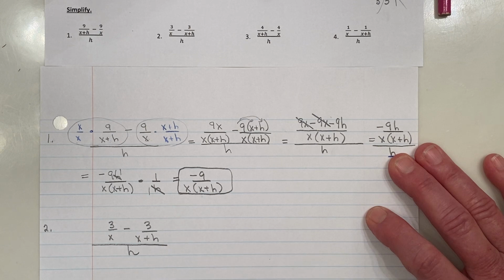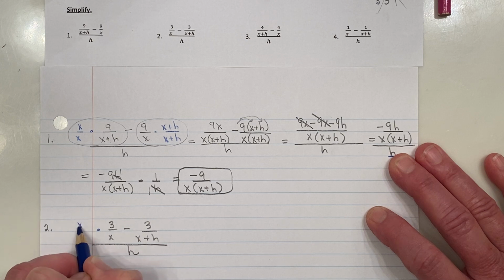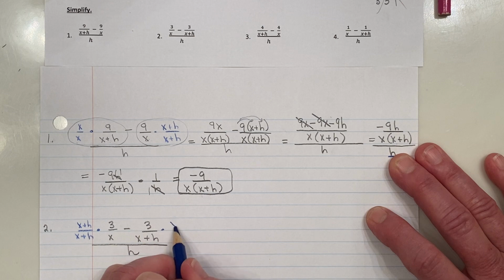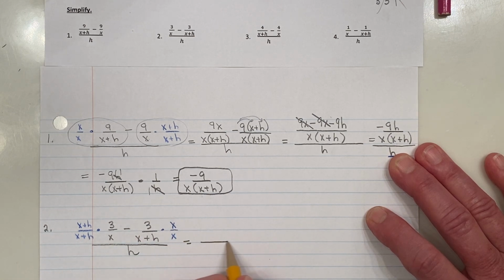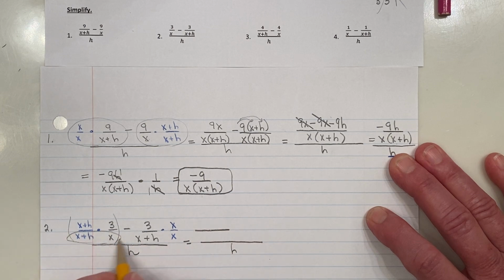Okay, same strategy for 1 and 2, and then I'll change to another one for 3 and 4. Some students might say, well, let's get a common denominator on top. Okay, that's fine. This would be x plus h over here and x plus h over here. We'd multiply this fraction by x over x. So let's multiply these two together. I'm going to tackle the denominators being multiplied. So that'd be x times x plus h.